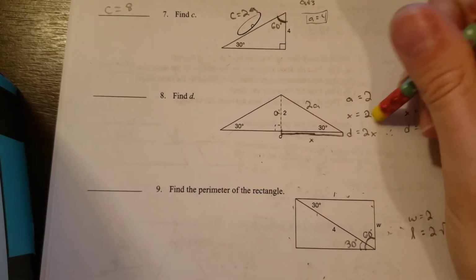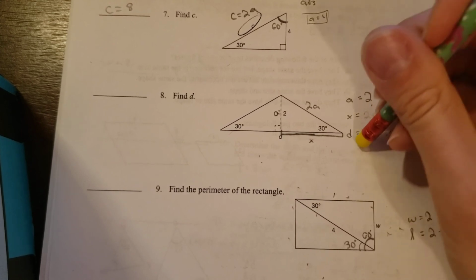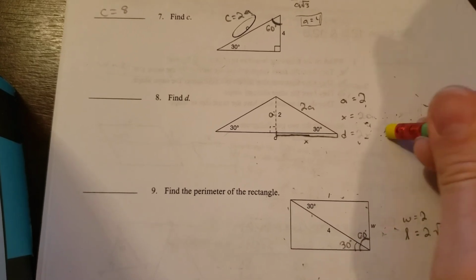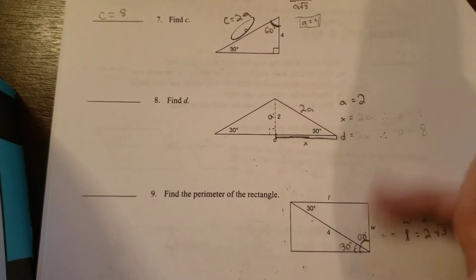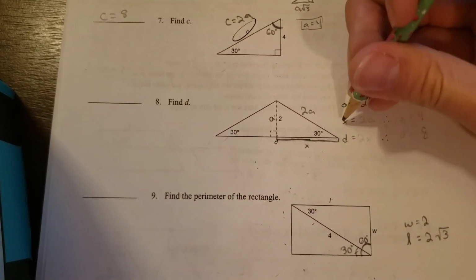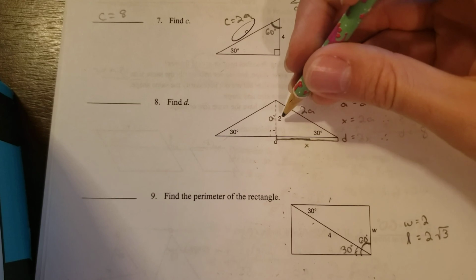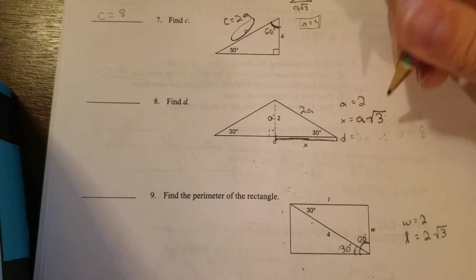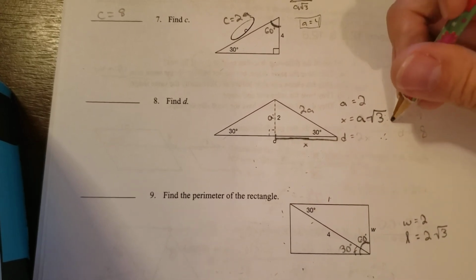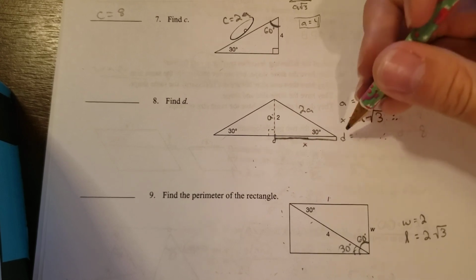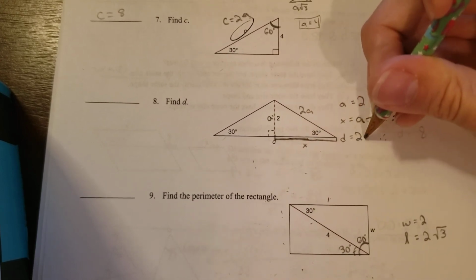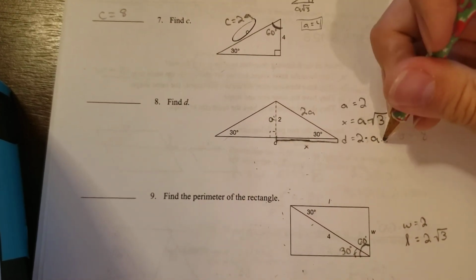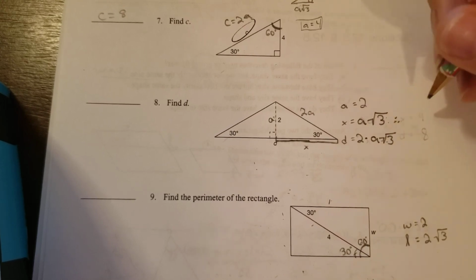Okay, so I'm going to go over it again for us just because correction is important for the upcoming test. X is going to be a times the square root of 3. Therefore, D is going to be 2 times, right? Because I have 2 of these, 2 times the square root of 3.